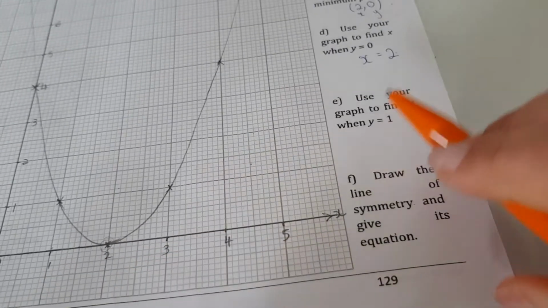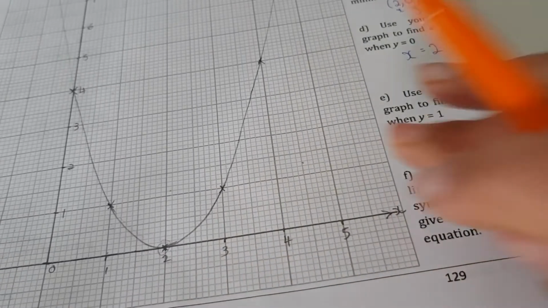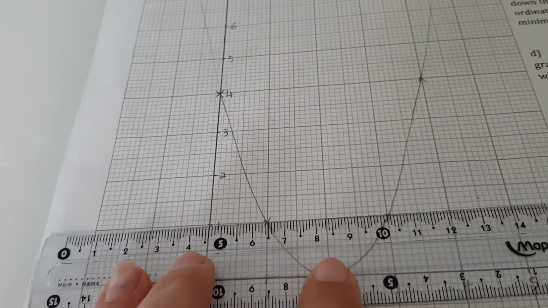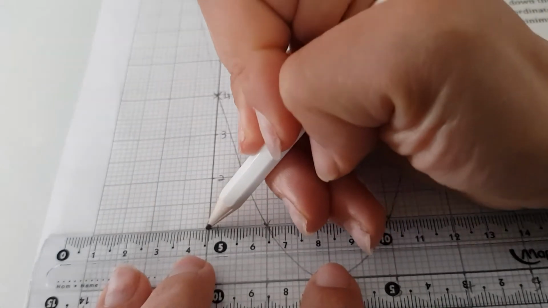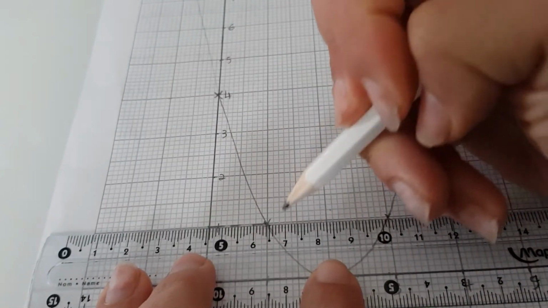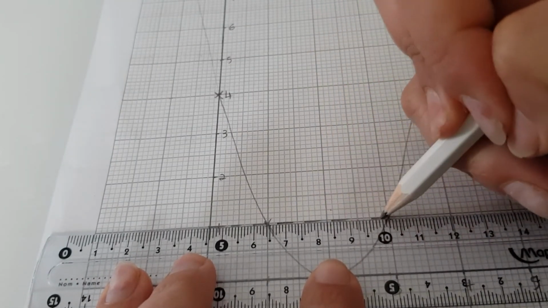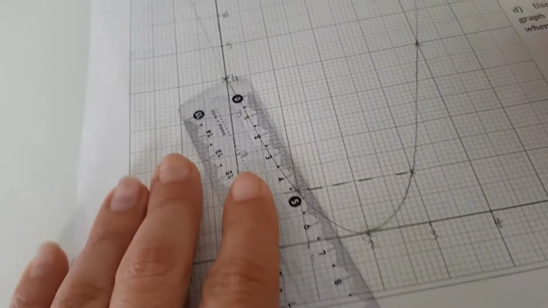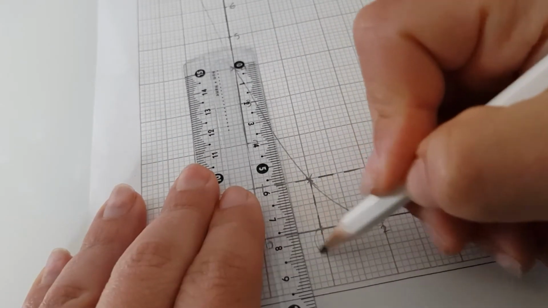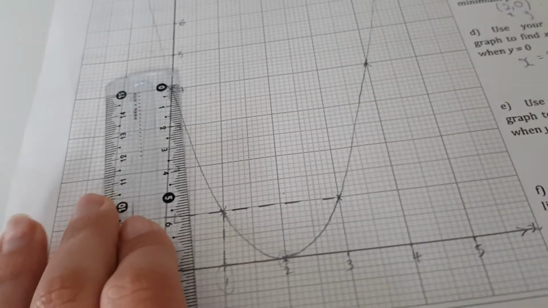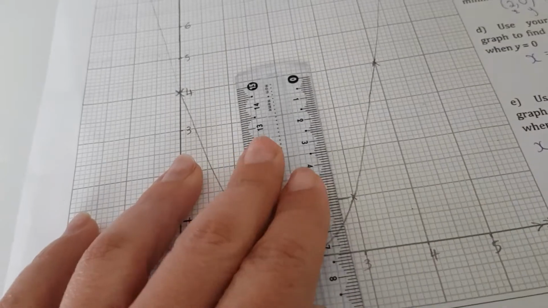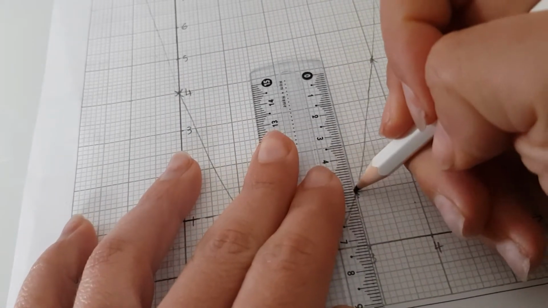Okay? Use your graph to find x when y is 1. So now on the y-axis, y is 1. And okay, I'm meeting the curve over there, and I'm meeting the curve over here. So every time I intersect the curve, I read the x value. x is 1, and the other value, x is 3.